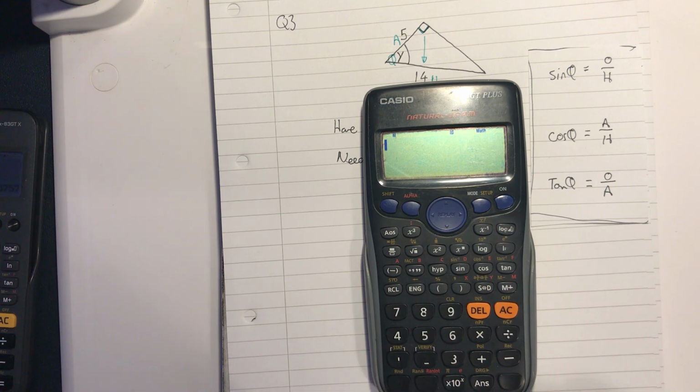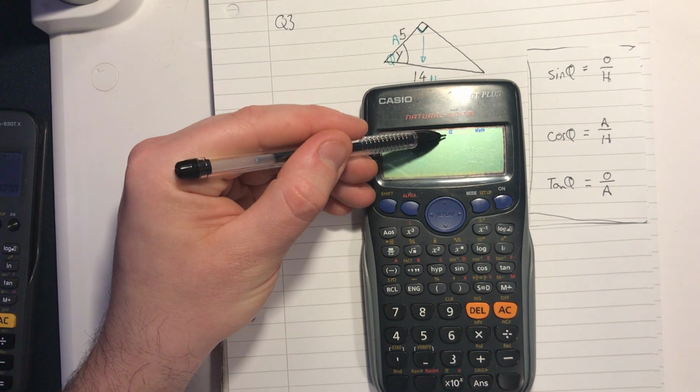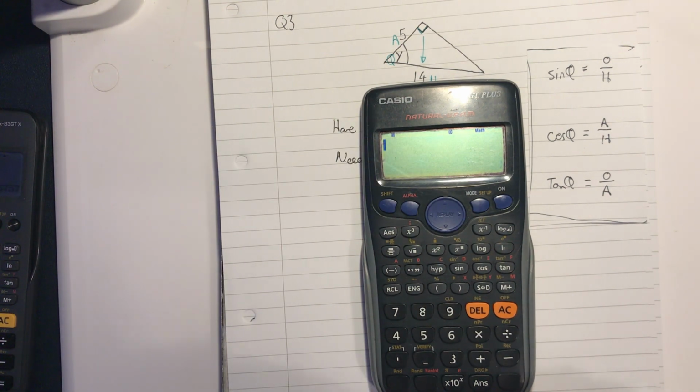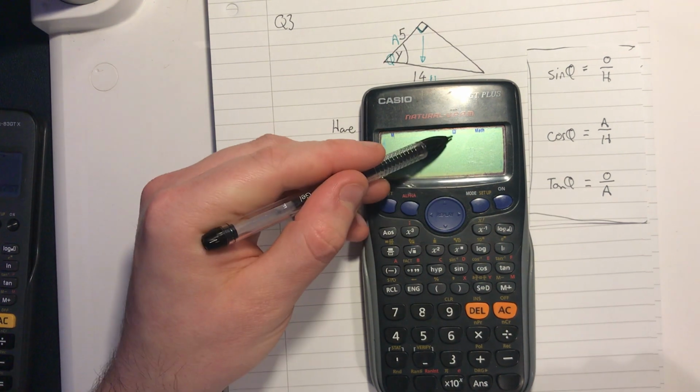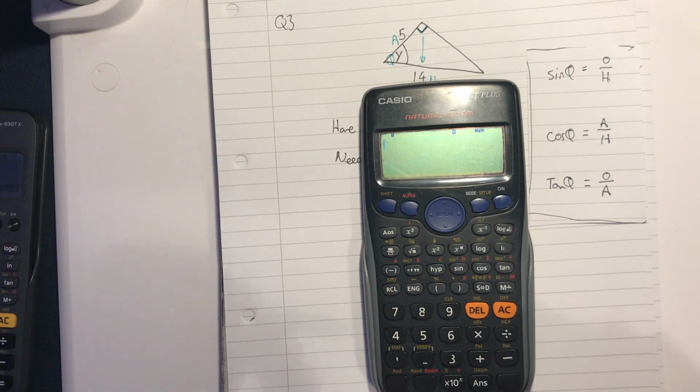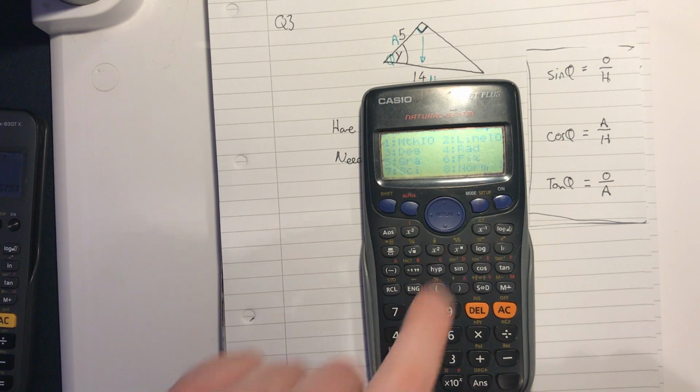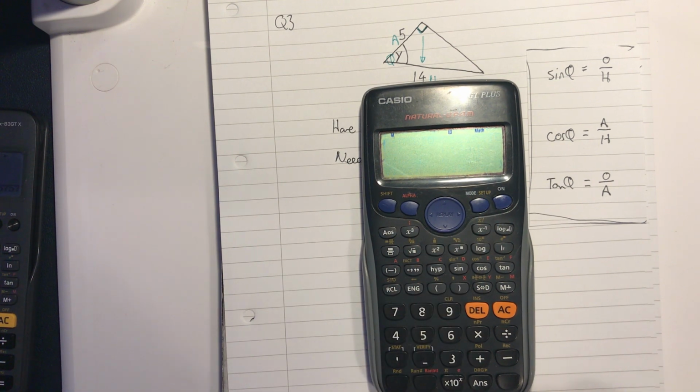And to show that we are in degrees, we have a little d up here. If I was to go back in there and turn it into radians, we now see that my little d has turned into an r. But I don't want it to be an r, I want it to be a degree.